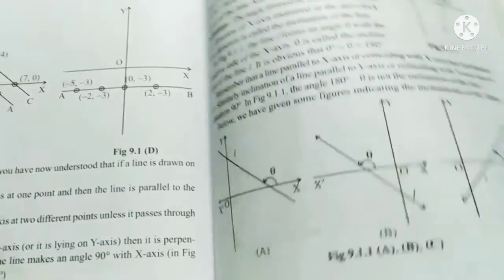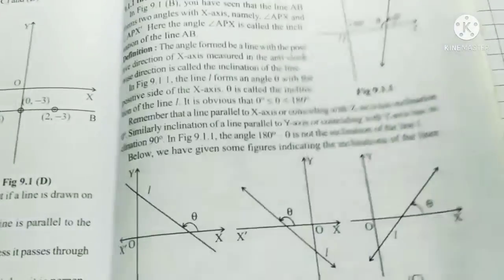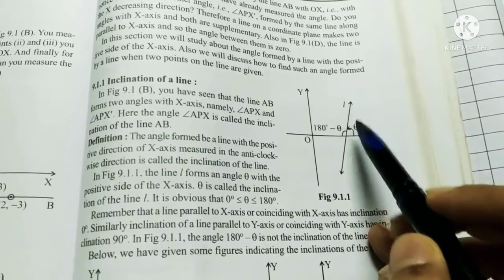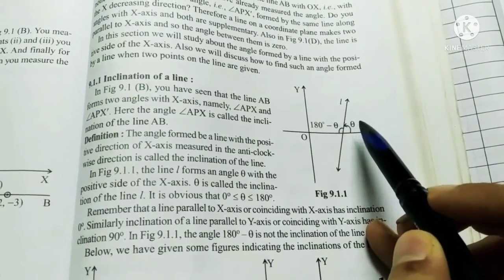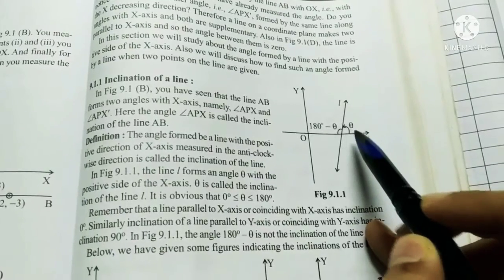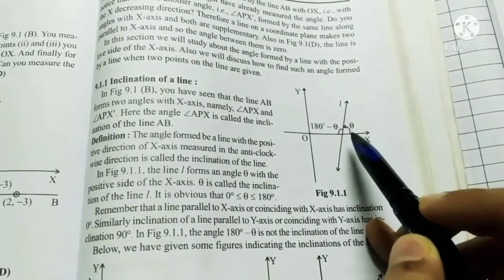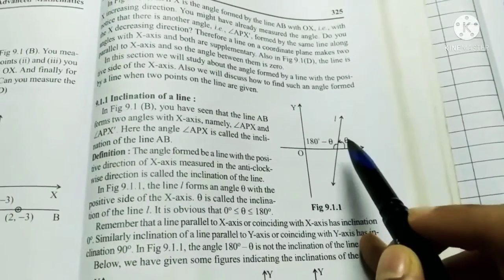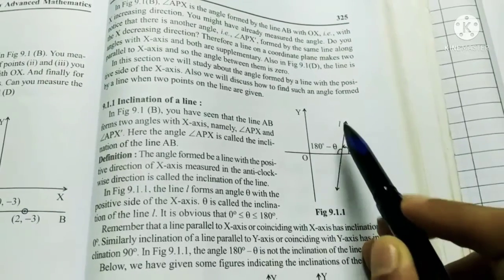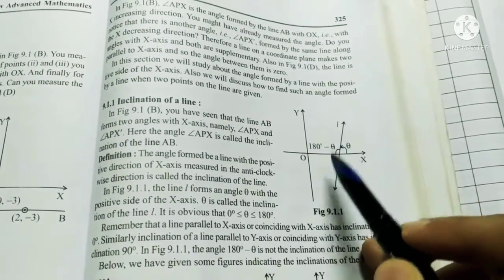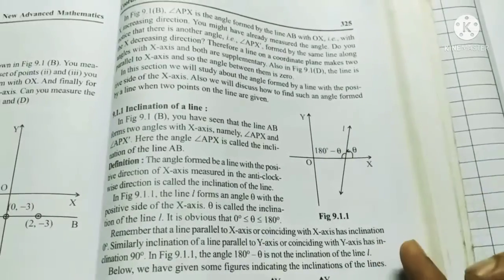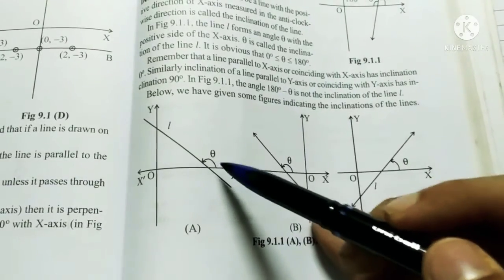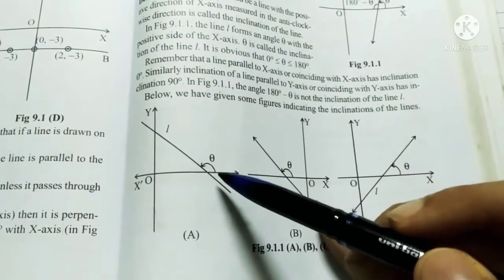And gradient or slope of the line. Gradient or slope of the line means, if I ask you what is the slope of this line L, you will say tan theta. This angle theta is the inclination of the line, and the gradient or slope of the line is equal to tan theta. Gradient of line L is equal to tan theta. In here again, the inclination is this theta, whatever its value is.